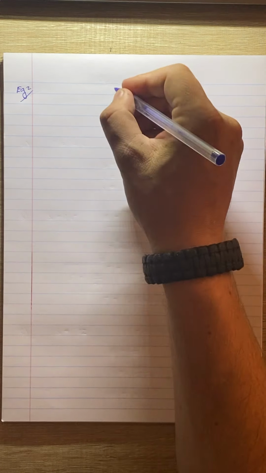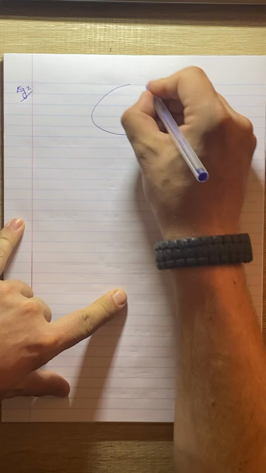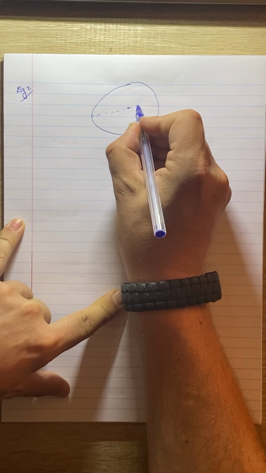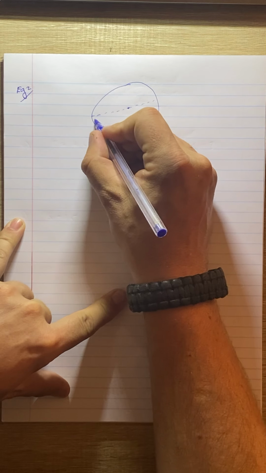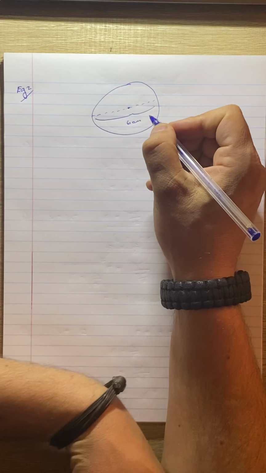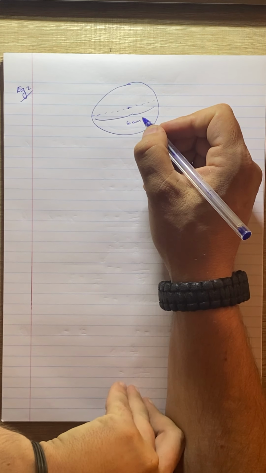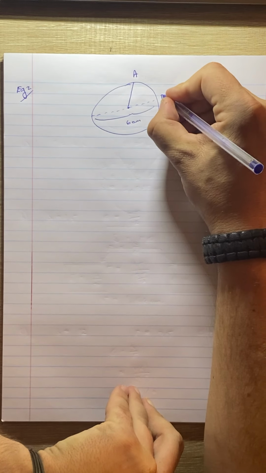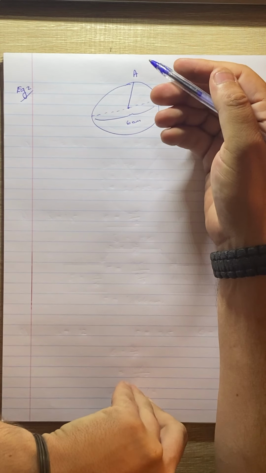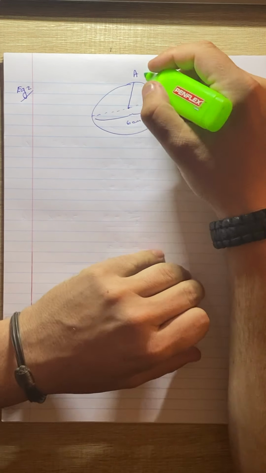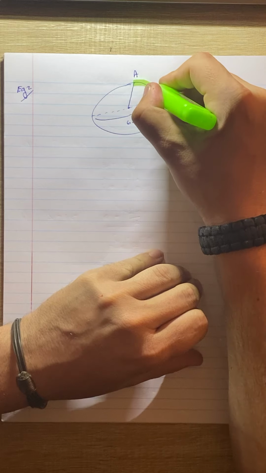Example 2, they're saying a circle of diameter 6. So I just want to draw in a picture here. So a circle with a diameter of 6. So this whole length here is 6 centimeters. Has a minor arc AB. So we can call that one A and B. Now remember, they're talking about the minor arc, not the major arc. So your minor arc is the smaller one over here, from A to B.